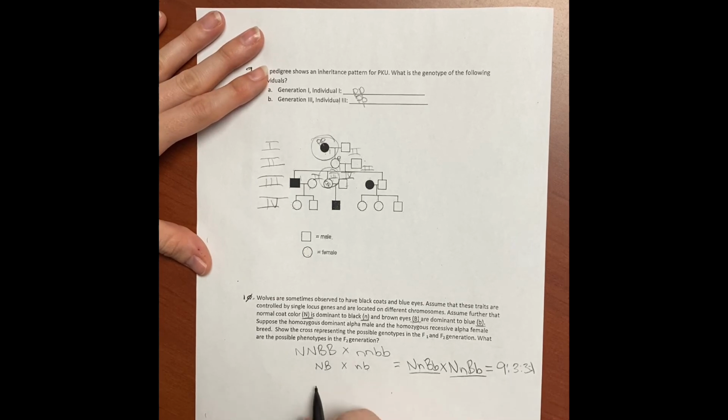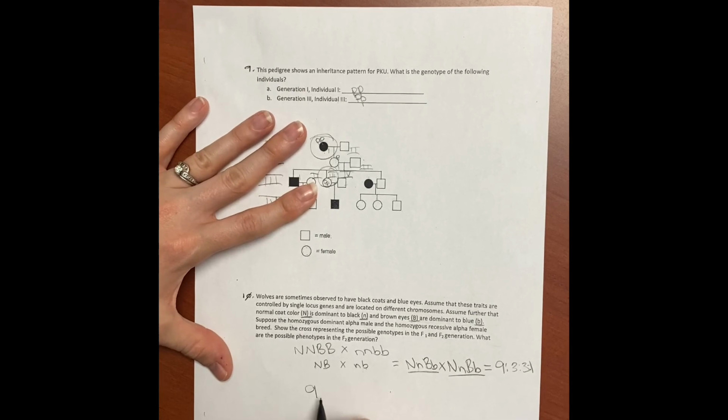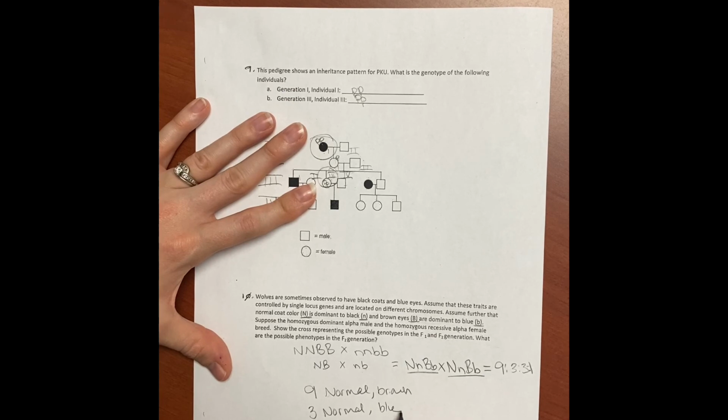So if you wrote that out, then it would be 9 are going to have a normal coat and brown eyes. 3 are going to have a normal coat and blue eyes, 1 dominant trait and 1 recessive trait, and then you do the opposite traits. So for this one, it would be the brown-eyed dominant with the black coat, which is the recessive, and then you're going to have one that has the black recessive coat with blue eyes.